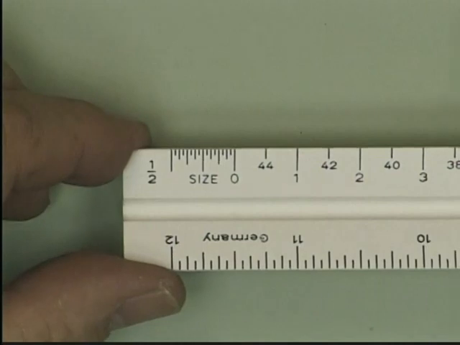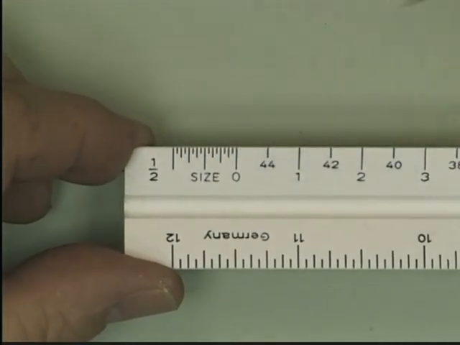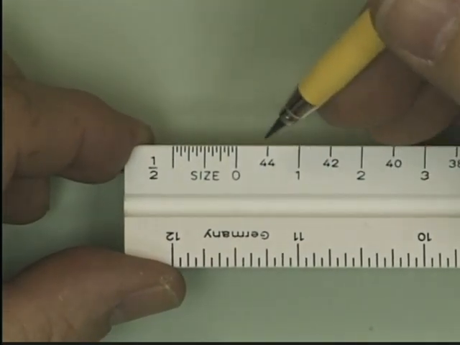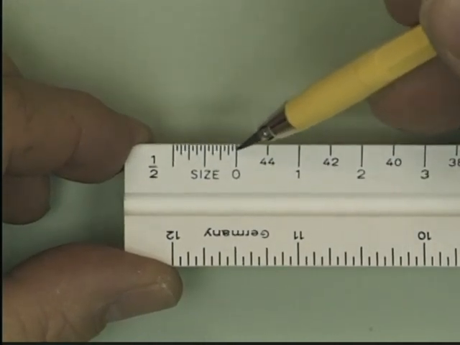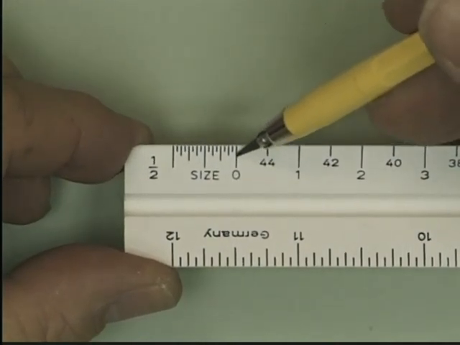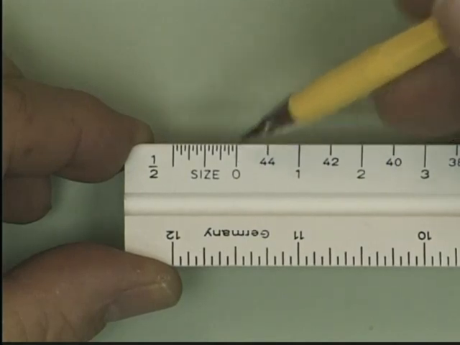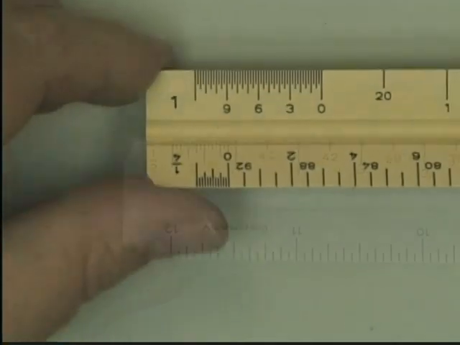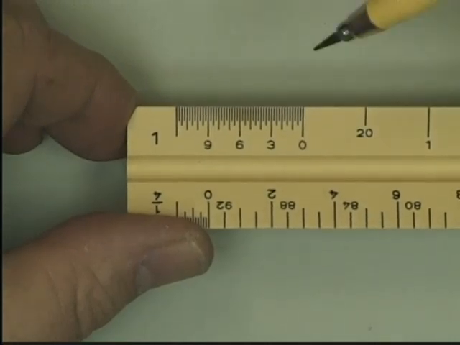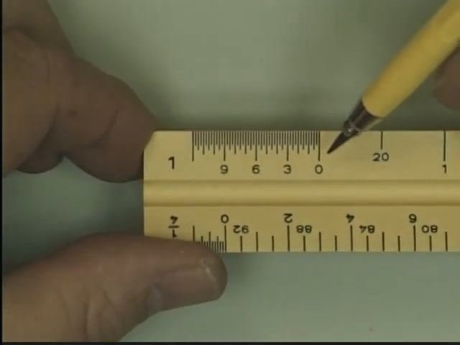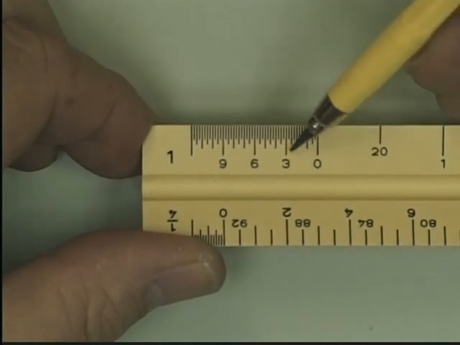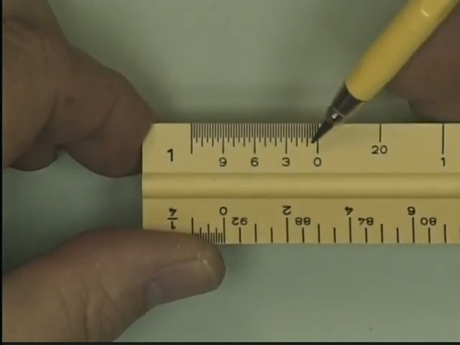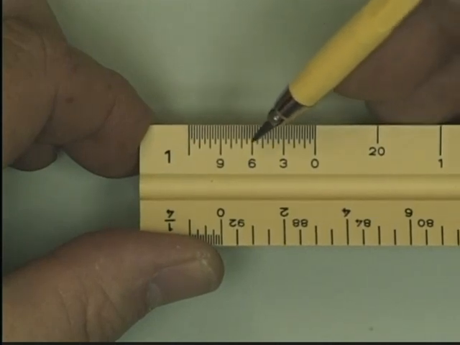Here we have a half size scale. Now you have to be careful on this. You have to know whether you have a half size mechanical designer scale or a half size architectural designer scale. This is an architect scale. And you'll notice here that this scale is divided into lots of parts, some of which are numbered, 3, 6, 9. If you count these, there's 1, 2, 3, 4, 5, 6, 7, 8, 9, 10, 11, 12.